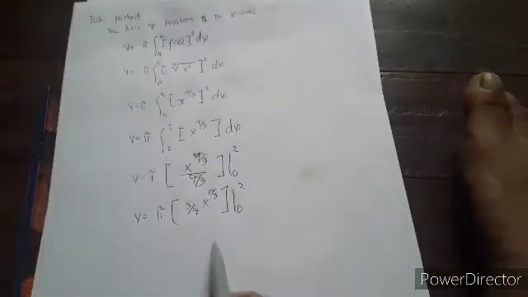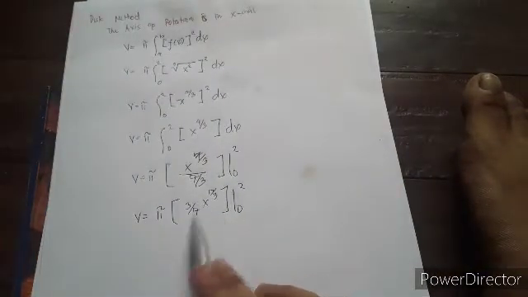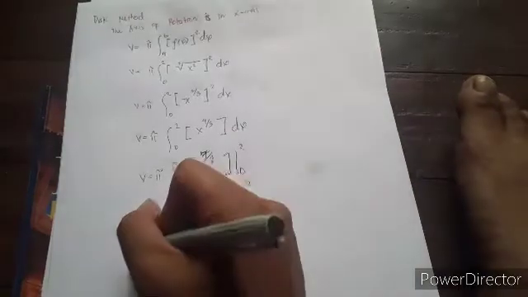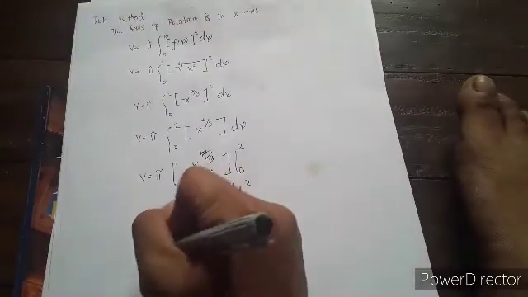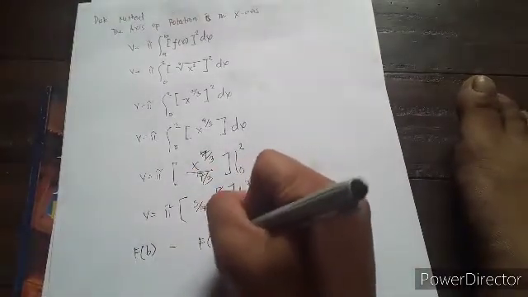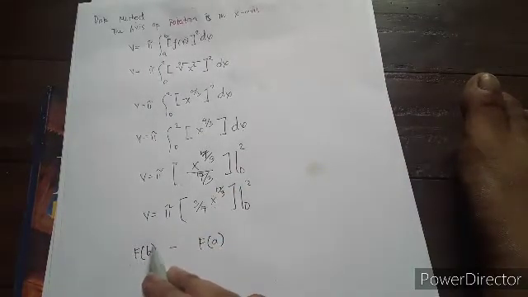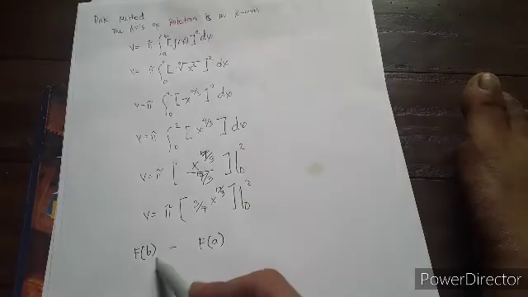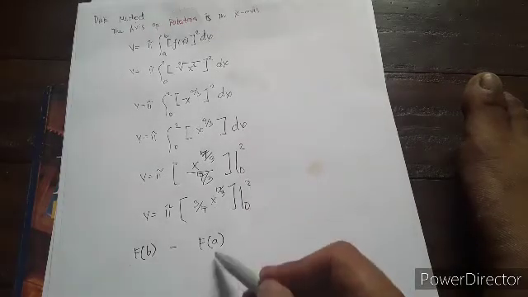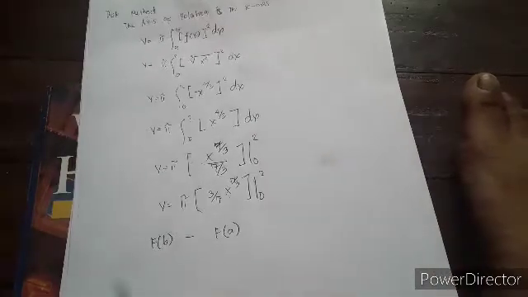And for now, we can evaluate the 0 and 2 of this function by using the principle of definite integral. So if we have F(b) minus F(a), F here represents this function, and then b is already the value of our 2, and then a is 0. So let's evaluate this one.